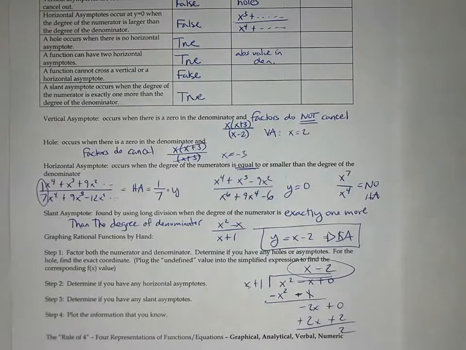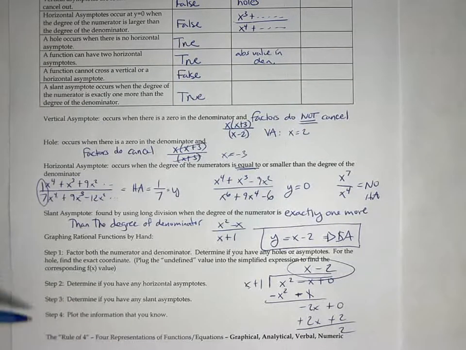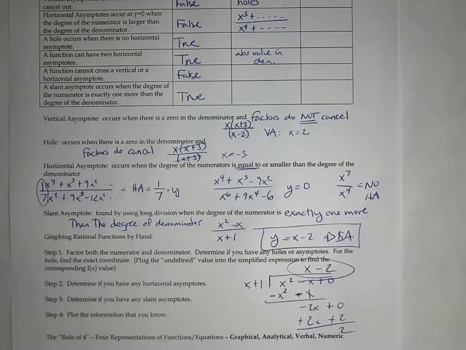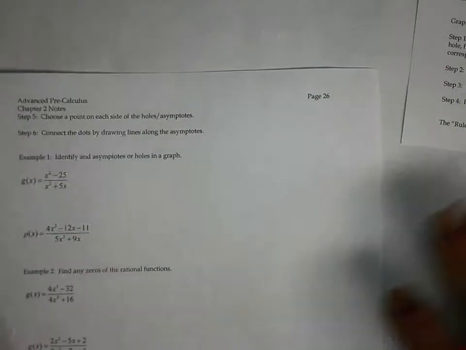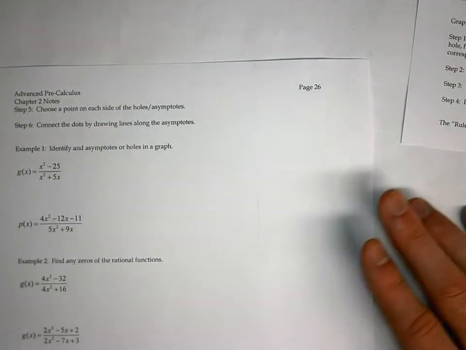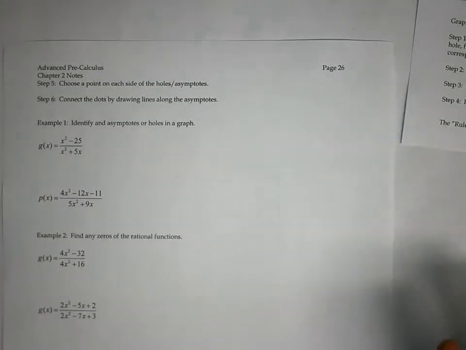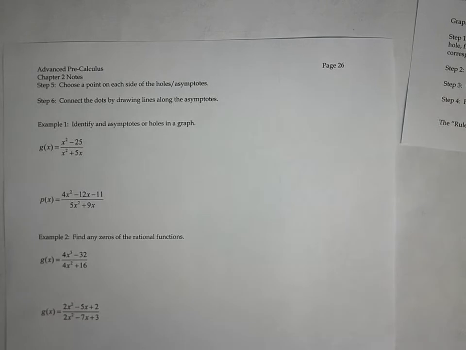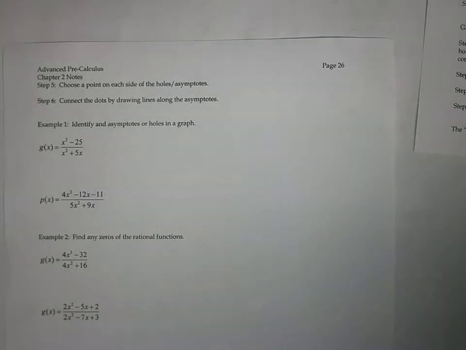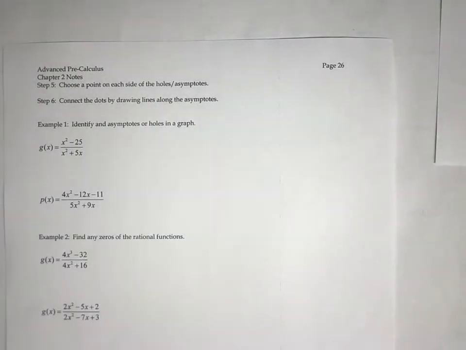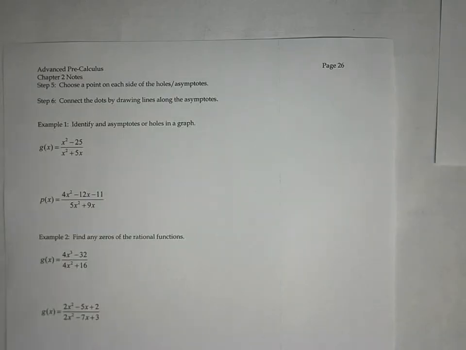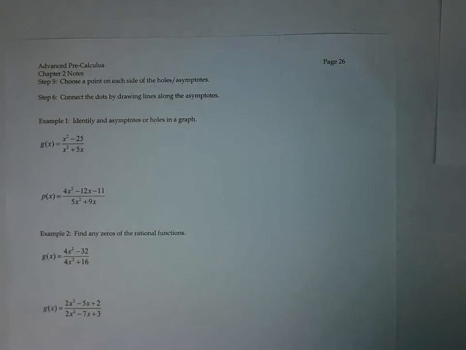The final thing there that we see on this page is just listing the steps in order to graph a rational function. You factor, you find holes and asymptotes, horizontal asymptotes, slant asymptotes, plot the information you know, choose points on each side of the holes or asymptotes, then connect the dots along the asymptotes. So that's nothing new that you haven't seen before when it comes to graphing rational functions. There's just the steps listed out for you. Remember, you don't have to follow every single step in order. You just have to get the information and then plot all your details out.